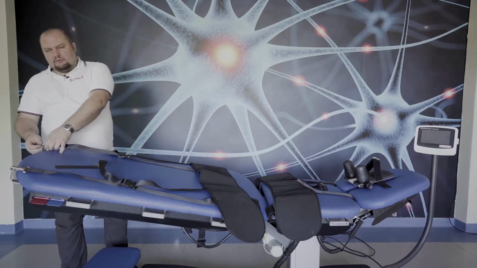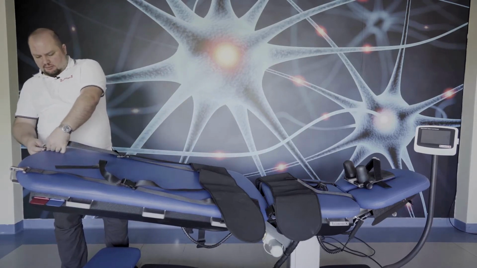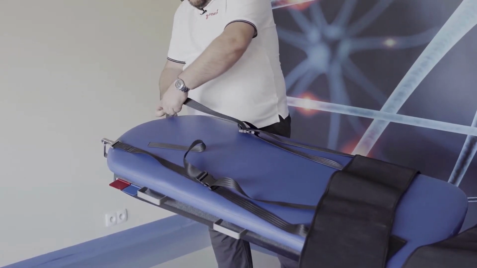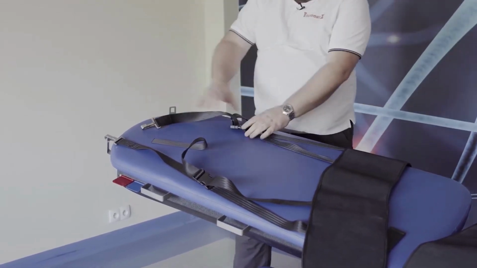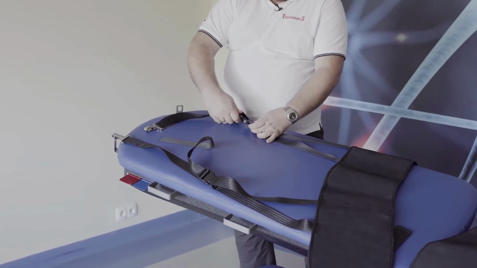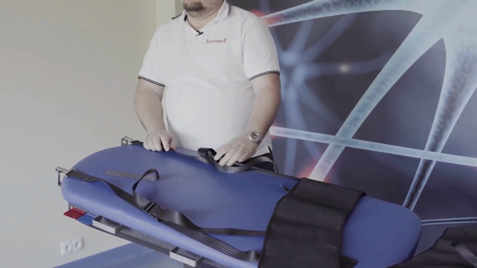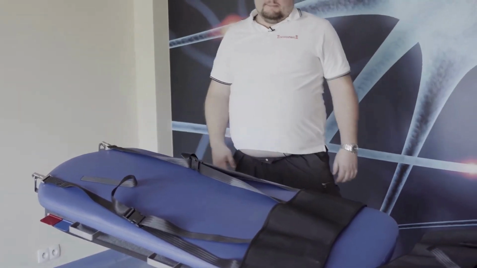If one of the attachments is opposite, we may leave it like this, or put it in the opposite direction to have symmetrical adjustment.